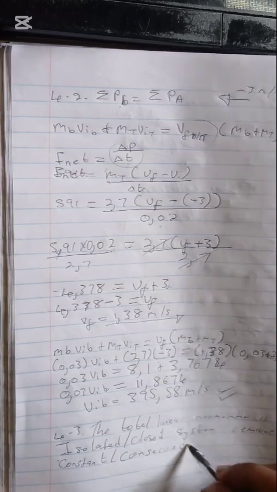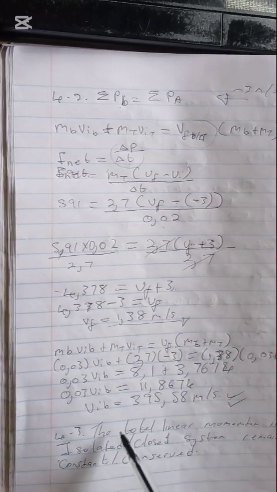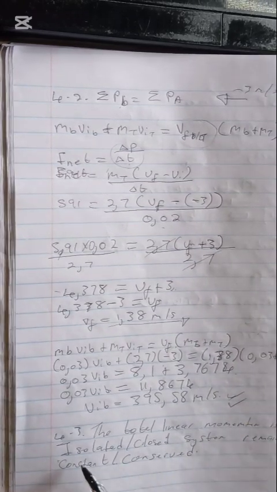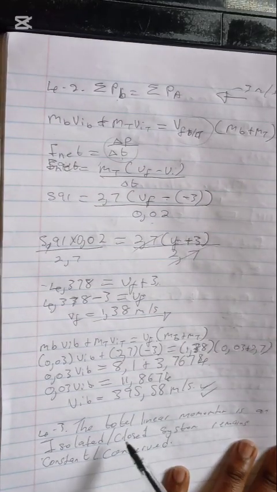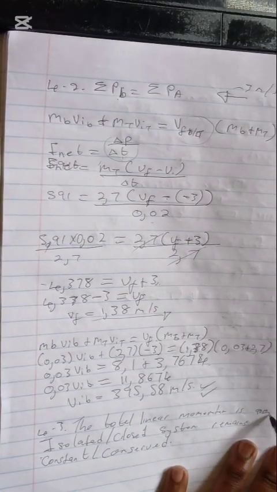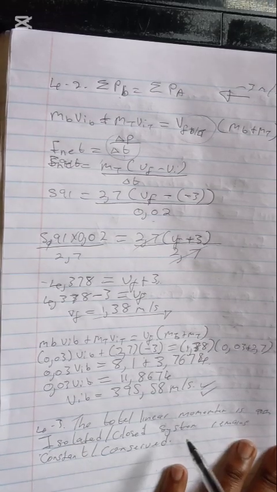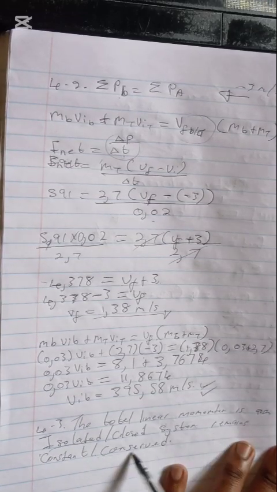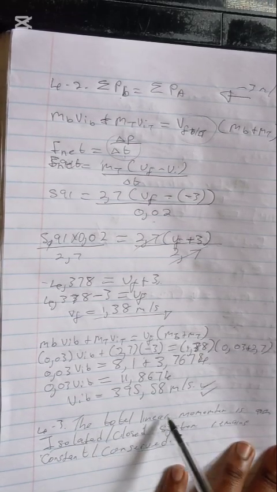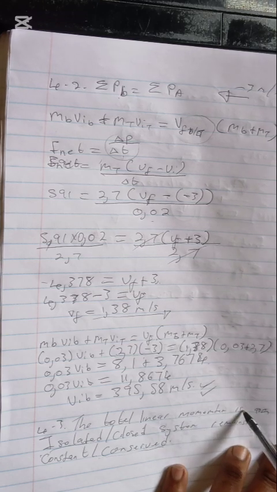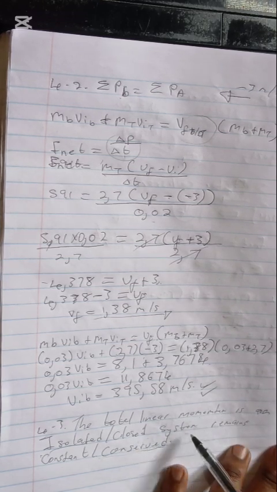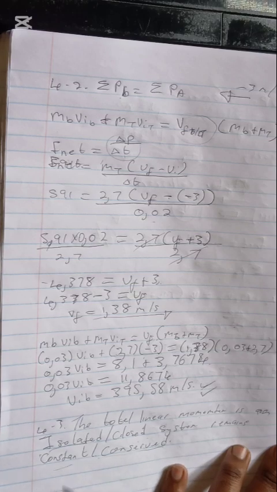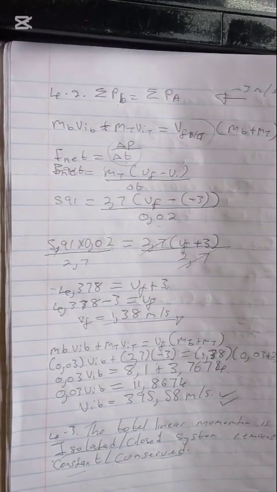So you can either use the total linear momentum in an isolated system remains constant, or the total linear momentum in a closed system remains constant. So whichever is going to be easier for you guys.